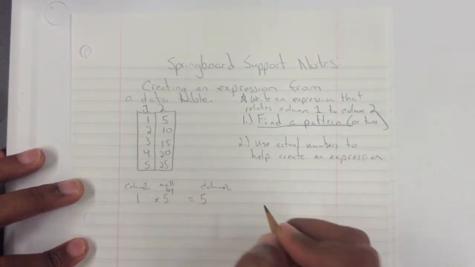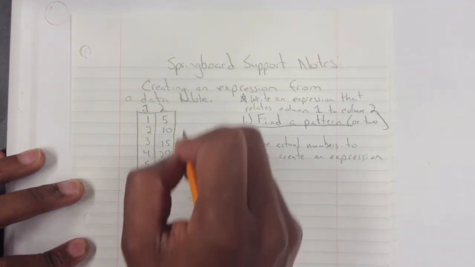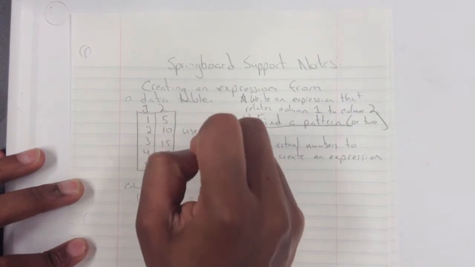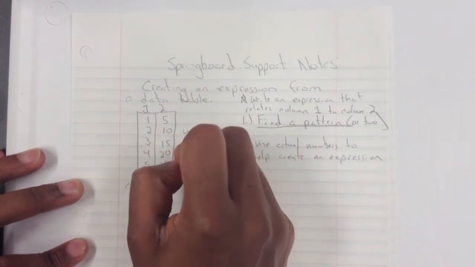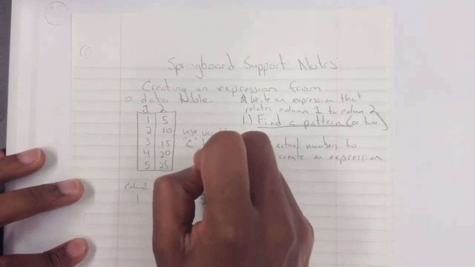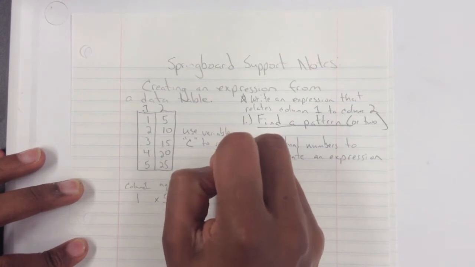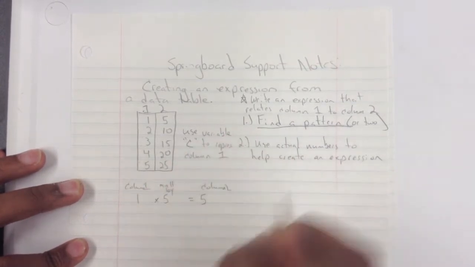Column 2. Alright? You're also going to use the variable C to represent column 1.